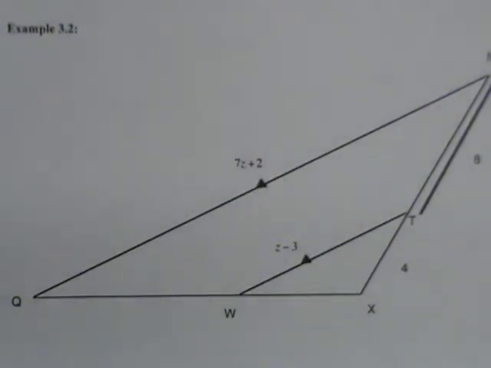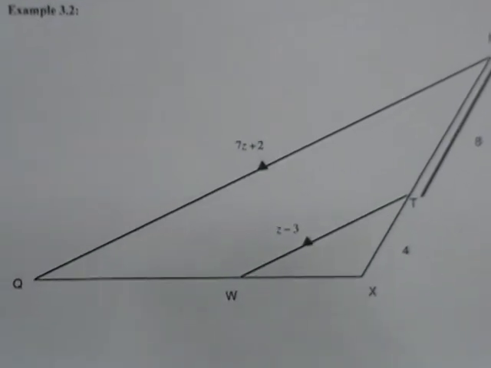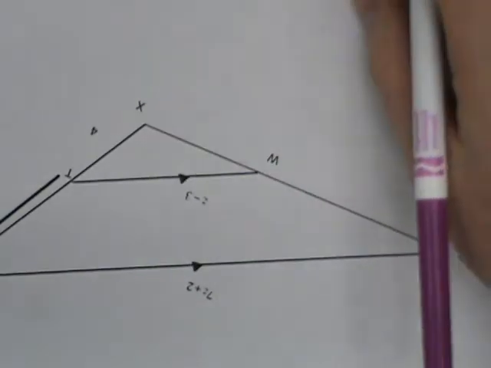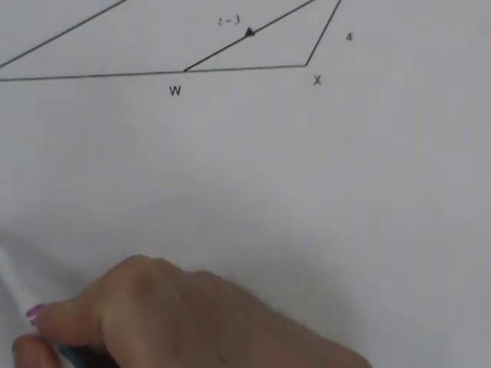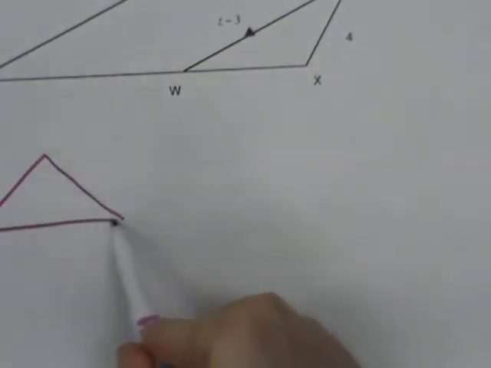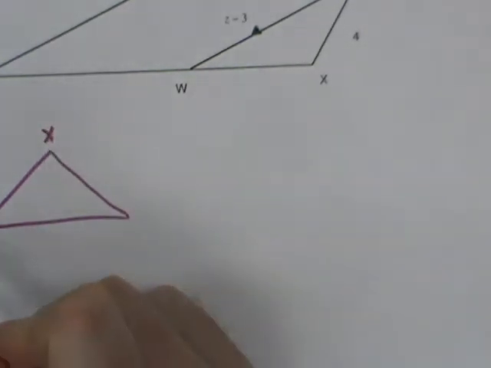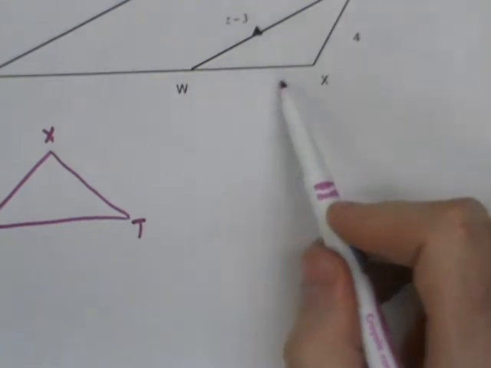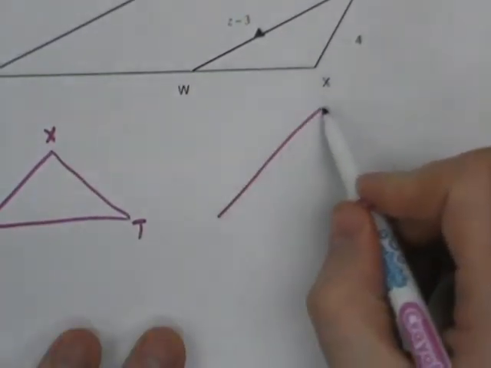Here's our second example of embedded triangles. Again, you have to draw one big triangle, one little triangle, and try to set up the relationship. So I'm just going to take this triangle and flip it around so that I'm looking at something like this. I've got a triangle here. I'm going to call this triangle WXT. Now when I do the next one, I have to follow that same orientation.